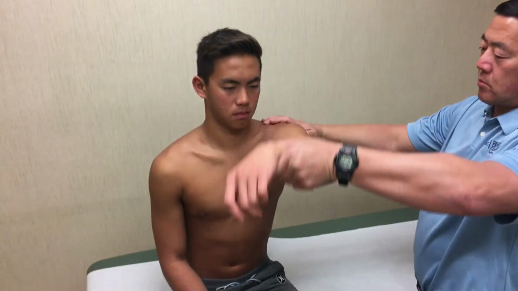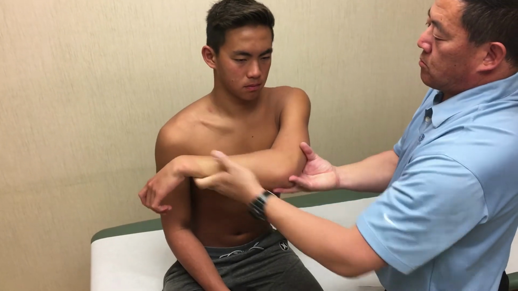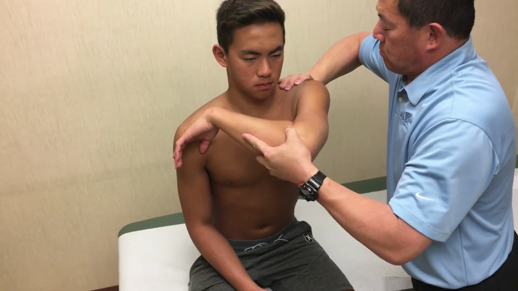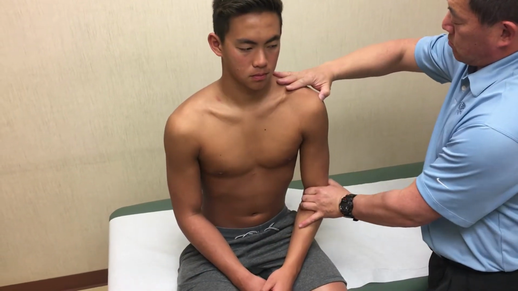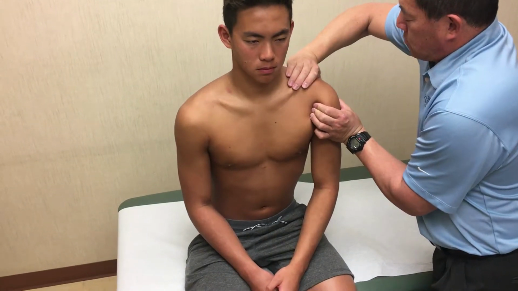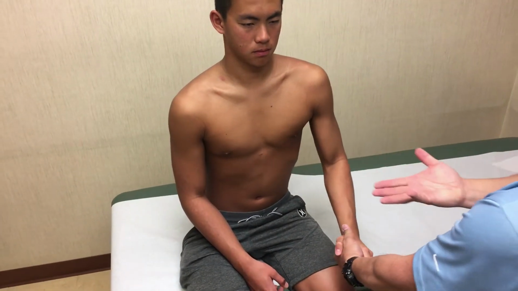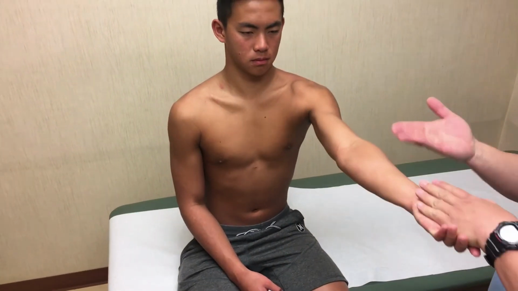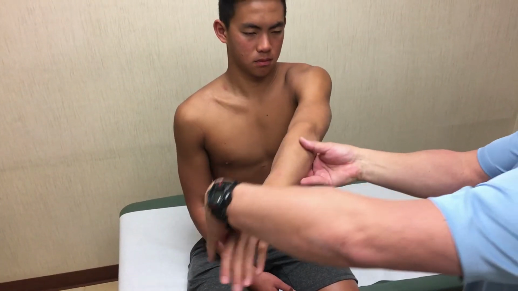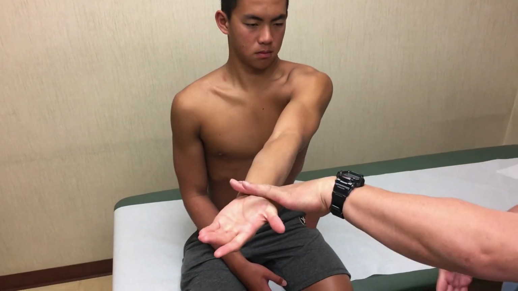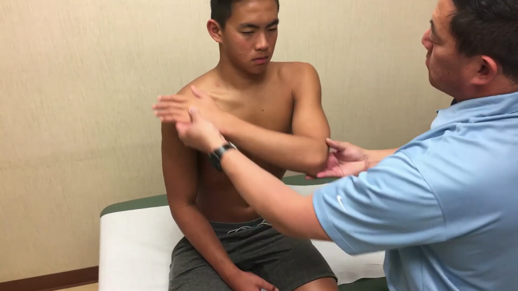Neer, Hawkins, adduction, posterior apprehension, jerk test, sulcus, load shift posterior and anterior, Jergesen's, Speed's, O'Brien part 1, second part of O'Brien, belly press, bear hug.